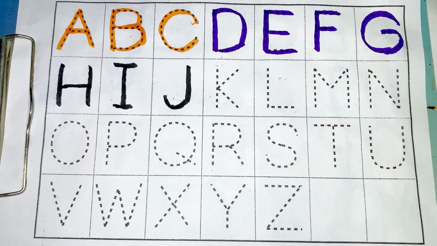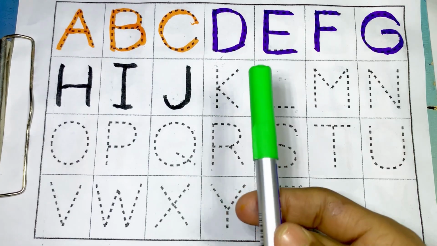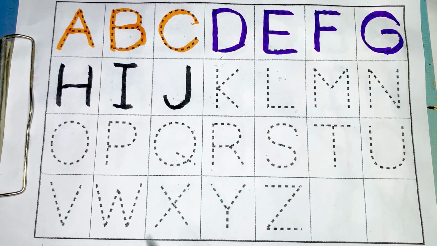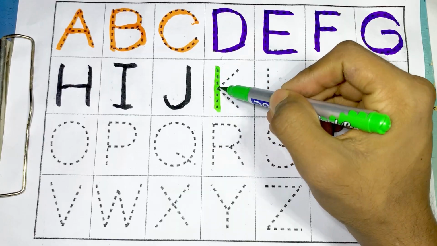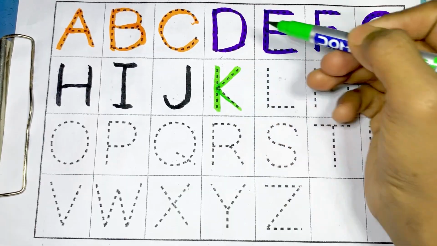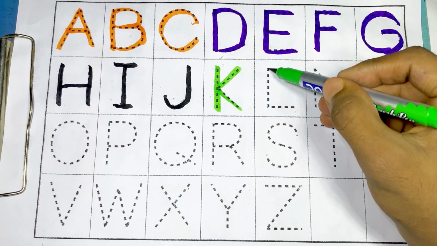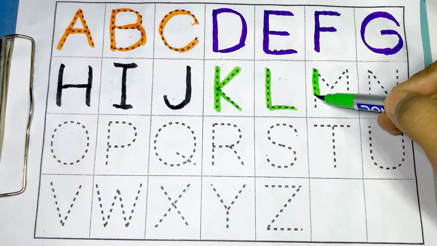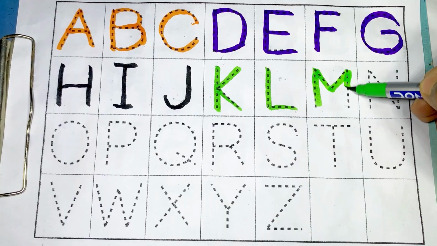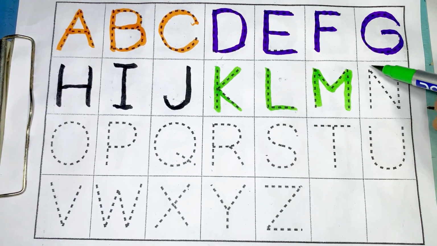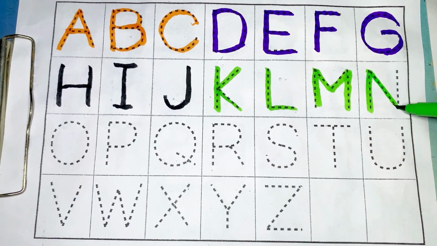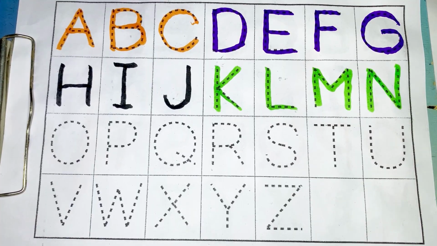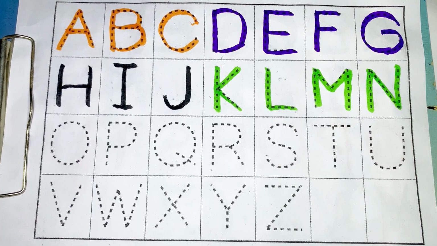Kids, now I draw K and use light green color. K for king. L for lion. M for moon. N for nose.